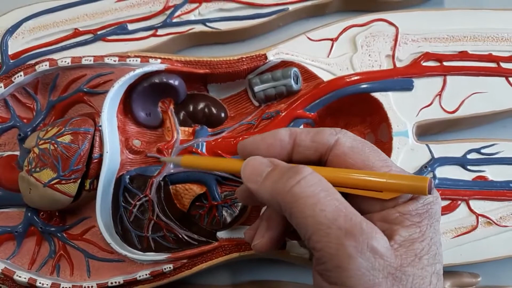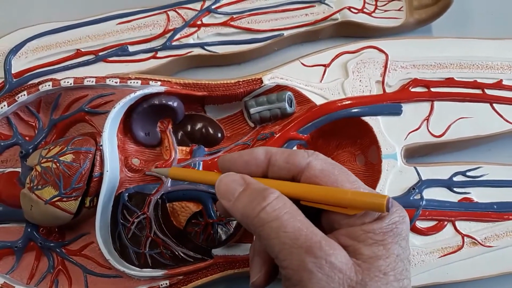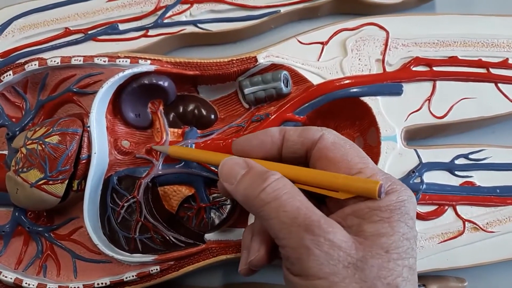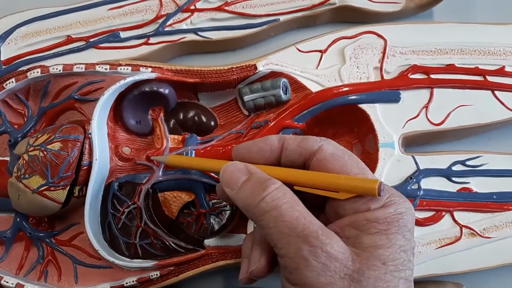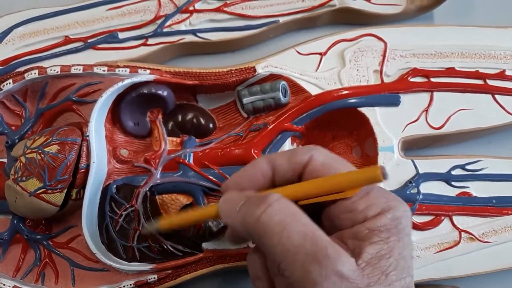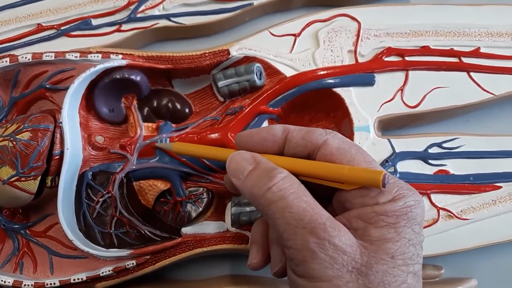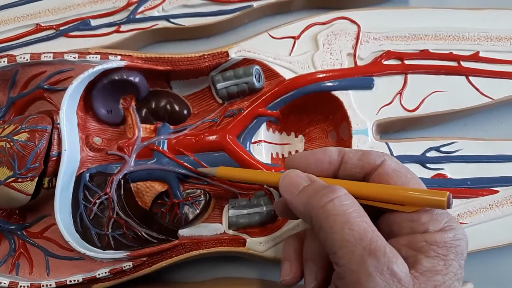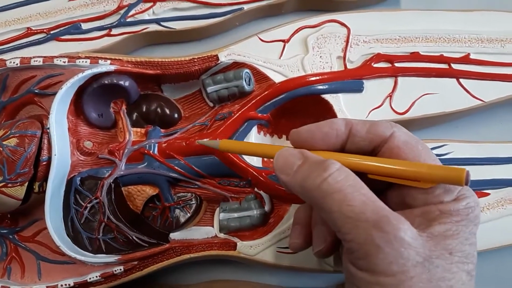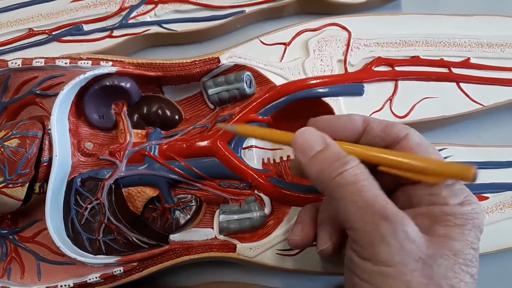First branch is off here, right beneath the diaphragm, and kind of under the stomach here. This is the celiac trunk, and it branches off and services the stomach, the spleen, the pancreas, the liver, etc. Then you come down here. The next branch off here is the superior mesenteric artery, and that services the superior part of the intestines. Then you come on down here, and you have the inferior mesenteric artery.